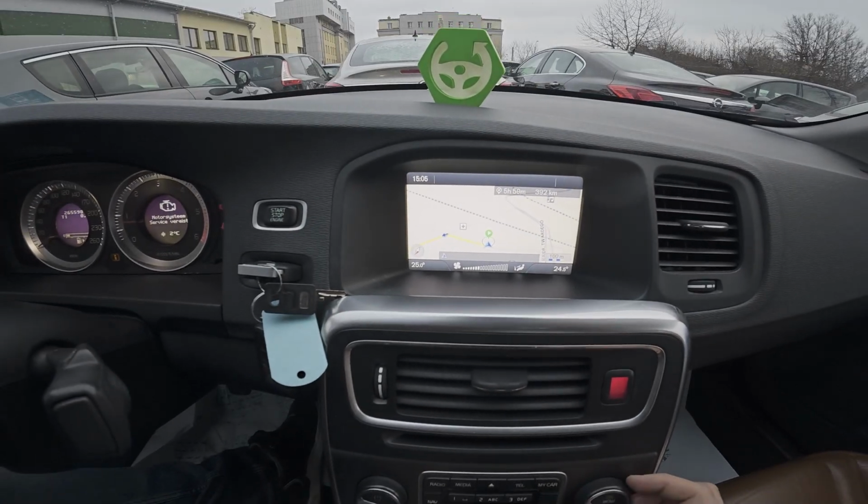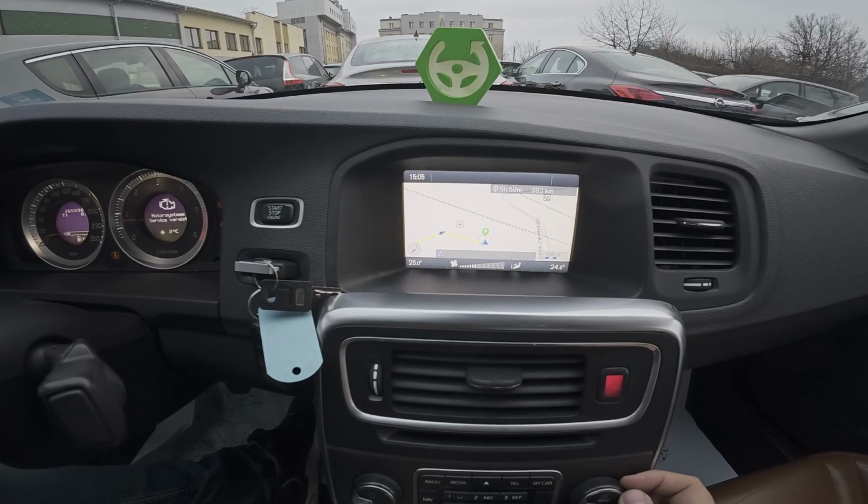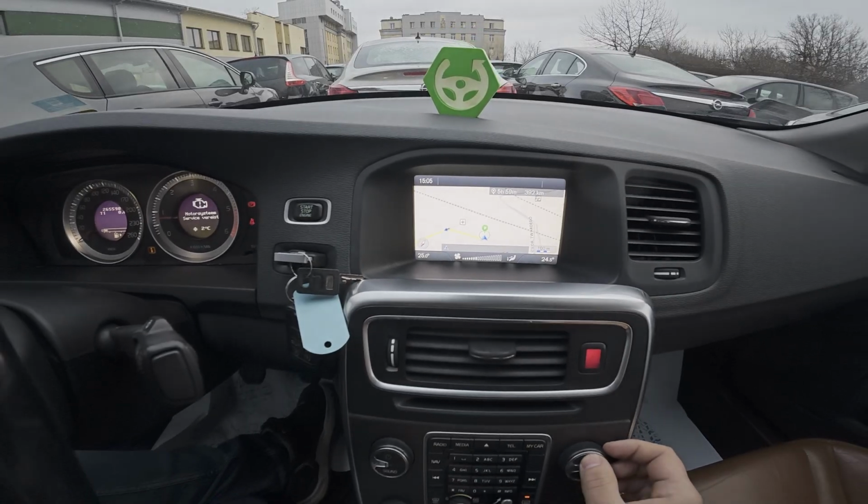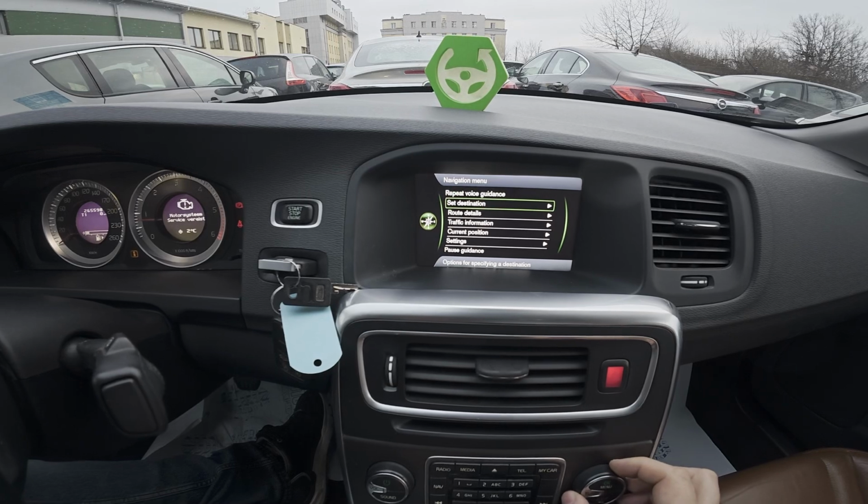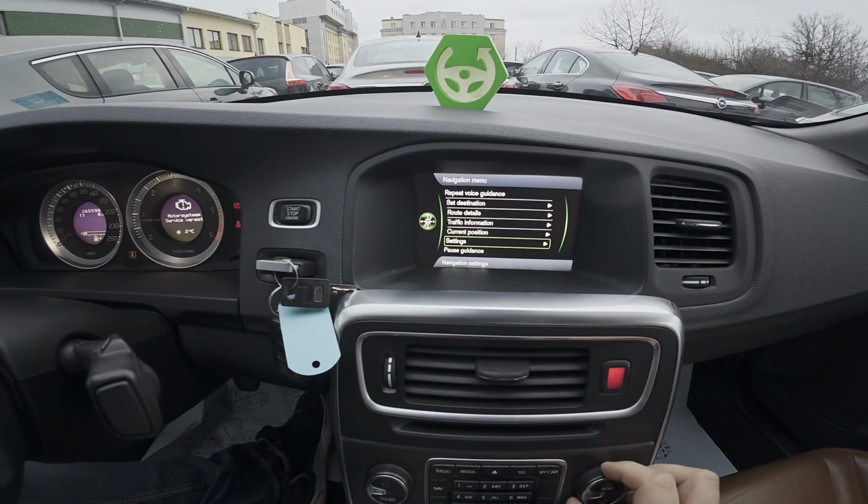Guidance will start when you join the highlighted route. And it's done. To stop route guidance, go to menu and select pause guidance.